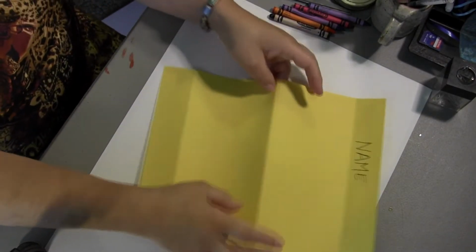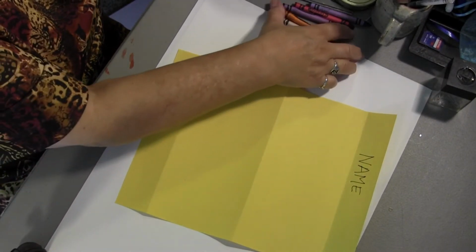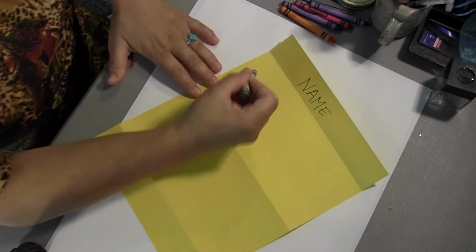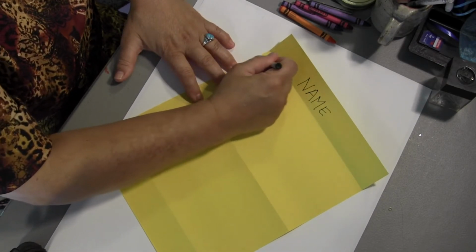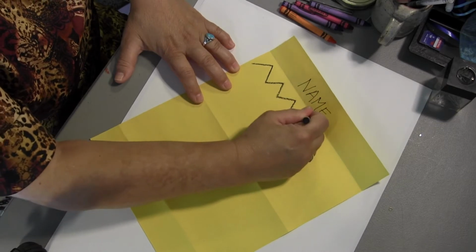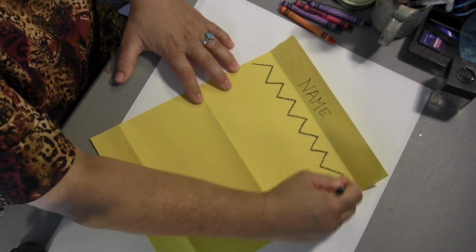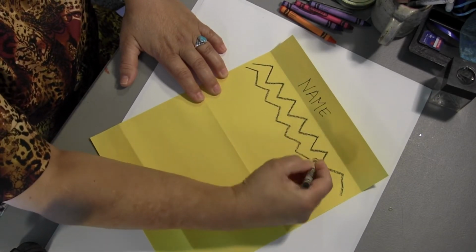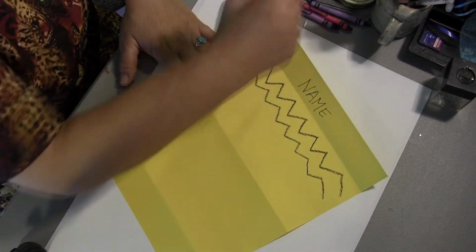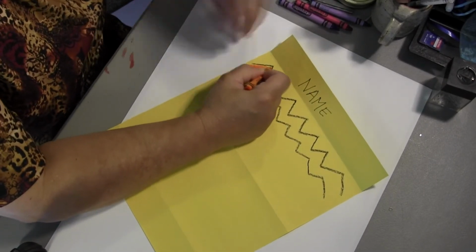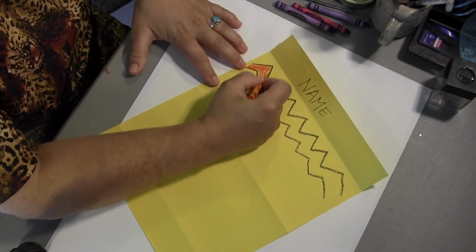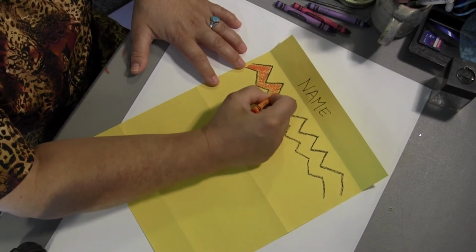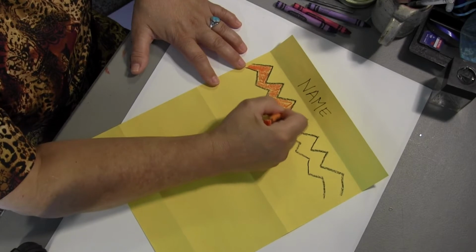Now the first thing is, because this is all about patterns, we're going to make a lot of patterns going in this direction. So you'll see that I'm going to start, I'm just going to do some zigzag lines. I'm using crayons. I think crayons work really good on construction paper. And I'm going to do another zigzag line here. And I'm going to go ahead and color it in with an orange marker. Now I can repeat the same pattern all the way down on my paper, or I can make a new pattern.